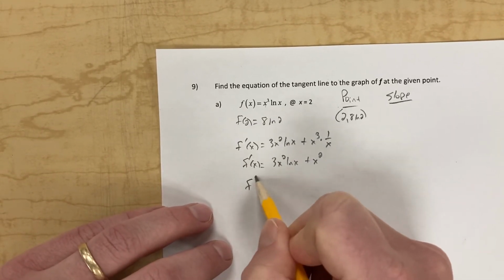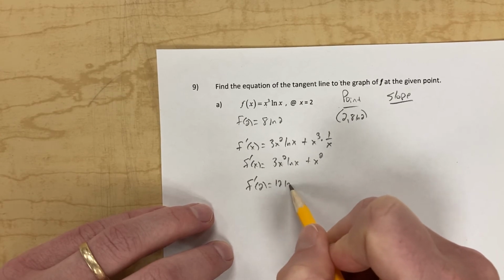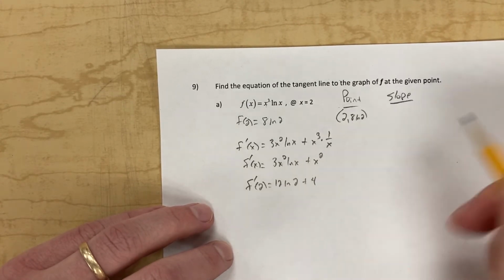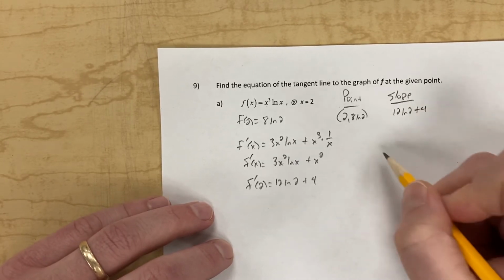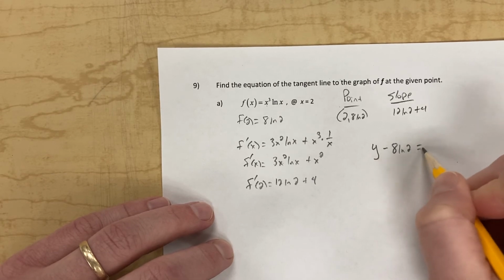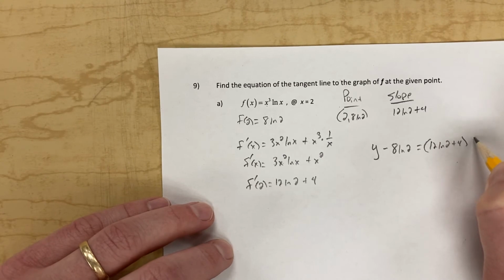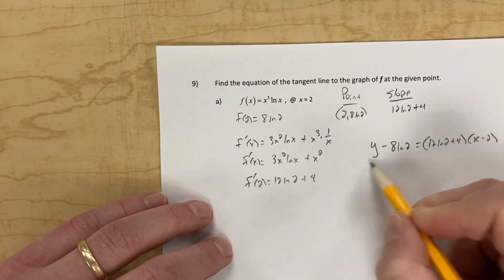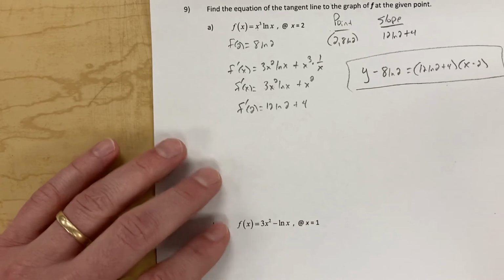That's our derivative. All right. And now we're going to put 2 into that derivative. We're going to get 3 times 2 squared, that's 12 natural log 2 plus 4. So this looks weird, but this is how we're going to do it. It's going to be y minus 8 natural log 2 equals (12 natural log 2 plus 4) times (x minus 2). Again, kind of strange, but that's how it works.